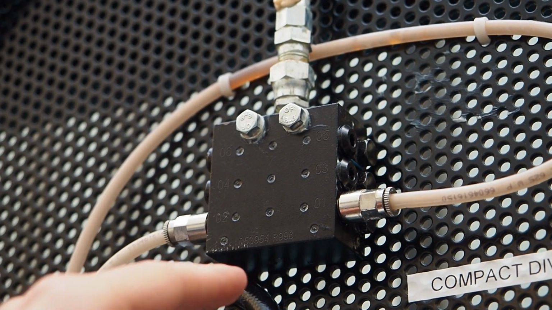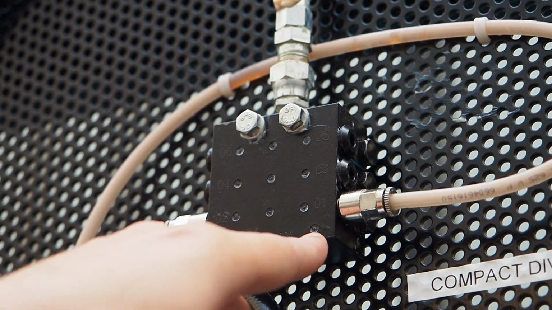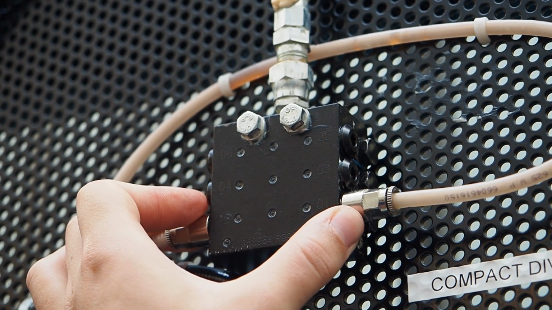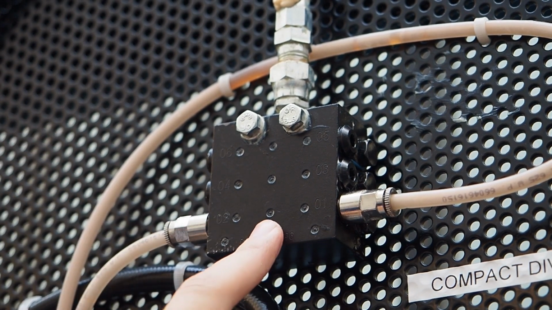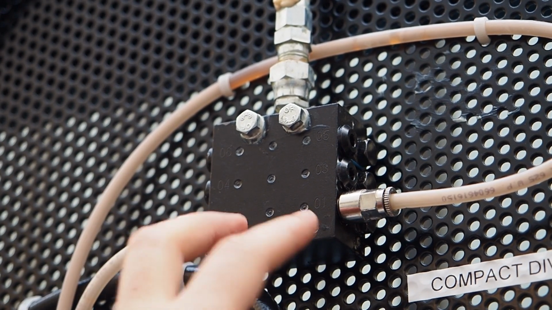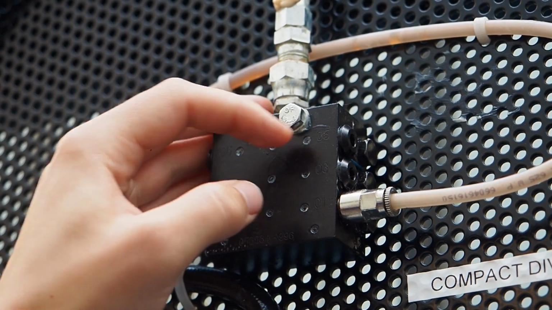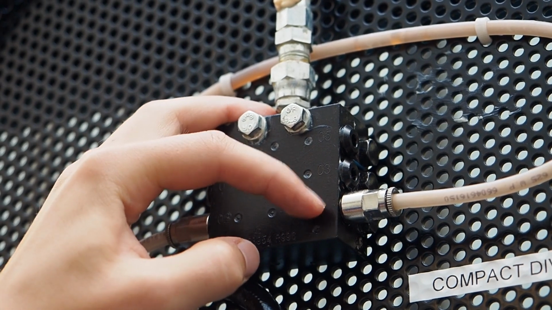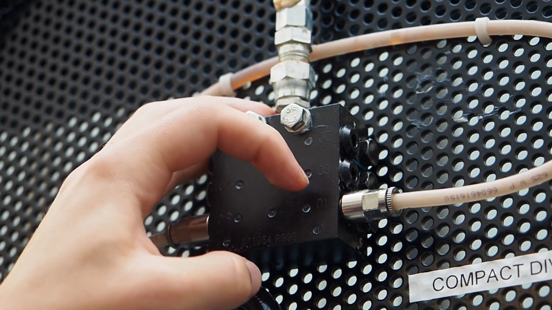But it's very important that you cannot block these outlets. If you block them, the whole system will stop. Even on these divider blocks it's written, do not block outlets 1 and 2, because if you block those, as you see here, the grease flows like this. If you block this one, there is no way for the grease to flow anymore, and then your system will collapse and stop working.